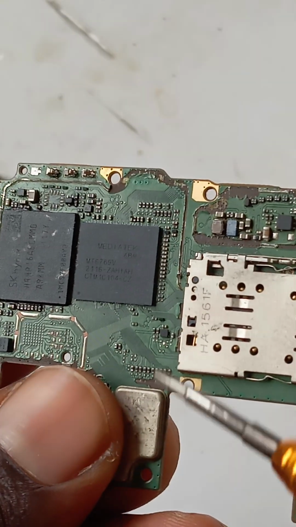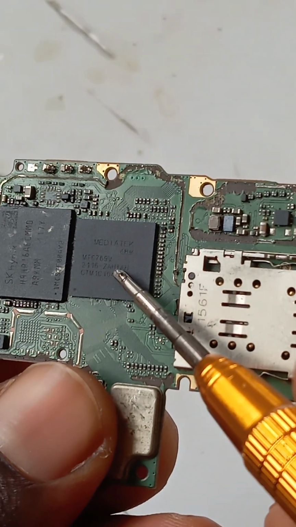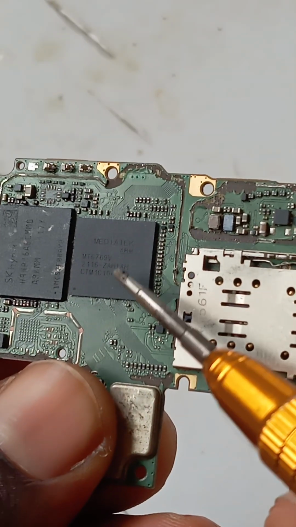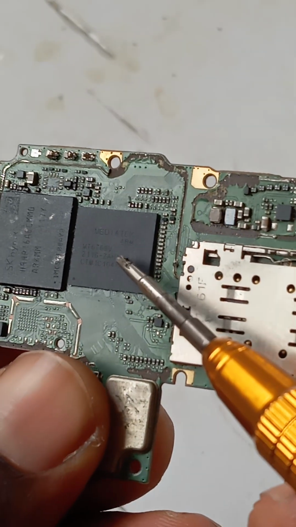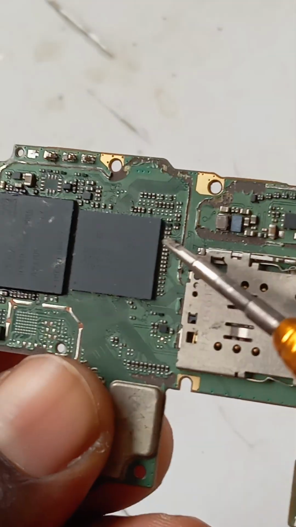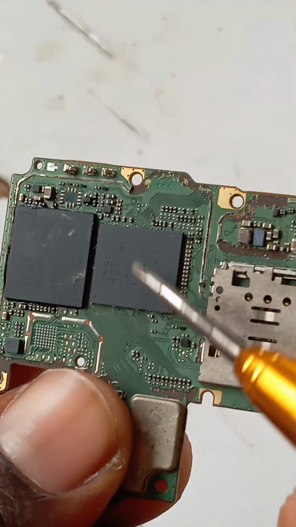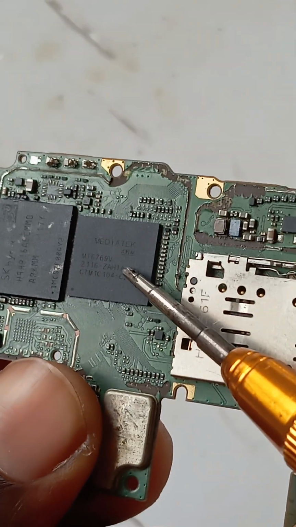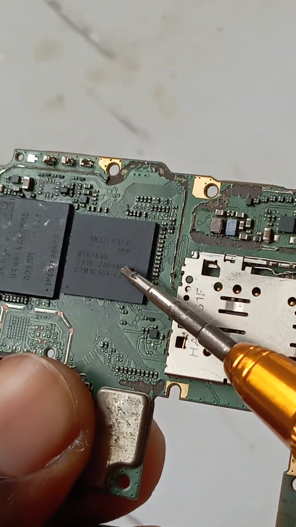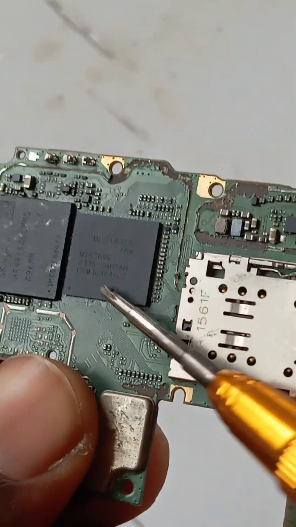And for this CPU, as the name implies, the CPU is the central processing unit. Everything that happens in the phone is generated by the CPU. Let's say it's the brain.